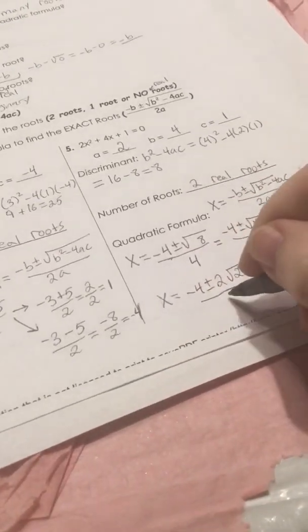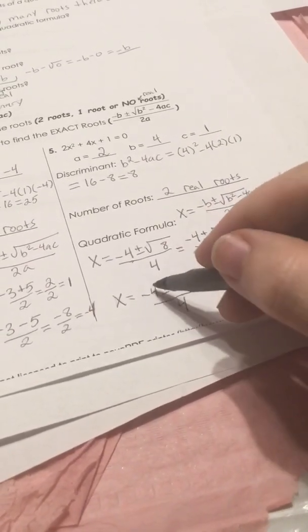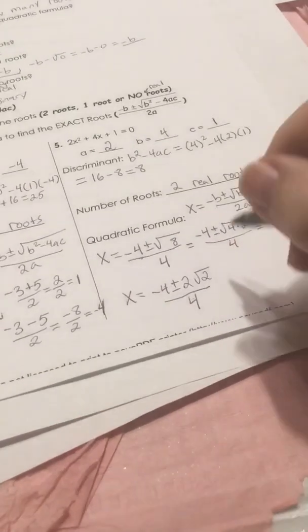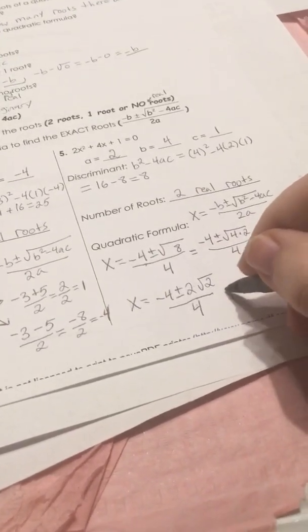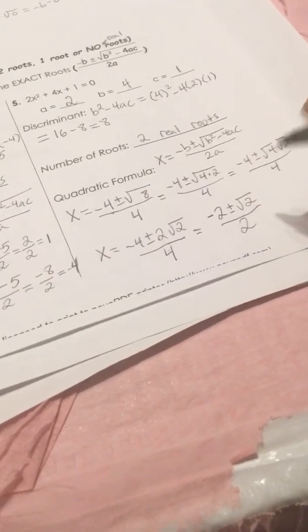all over 4. If we want, we can simplify this a little bit because everything here is divisible by 2. So we can divide -4 by 2, 2 by 2, and 4 by 2. If we do that, we're going to end up getting a simplified version of -2 plus or minus the square root of 2 all over 2.